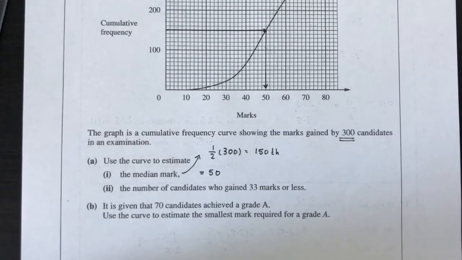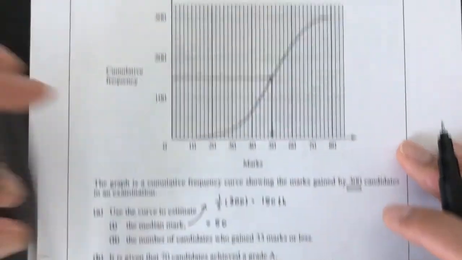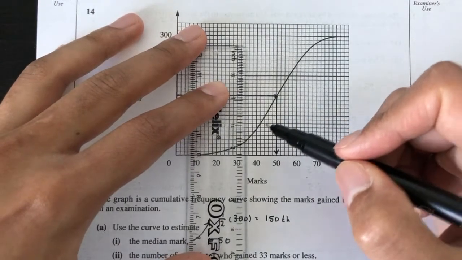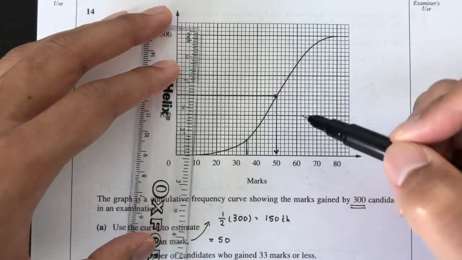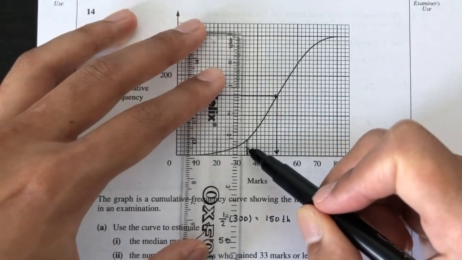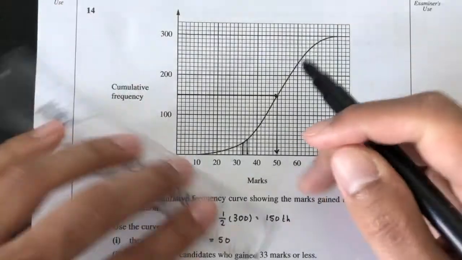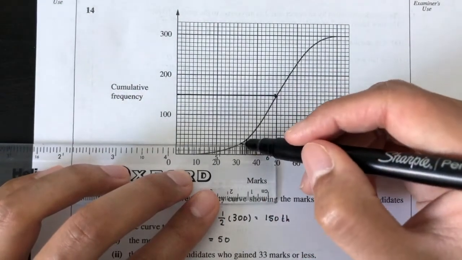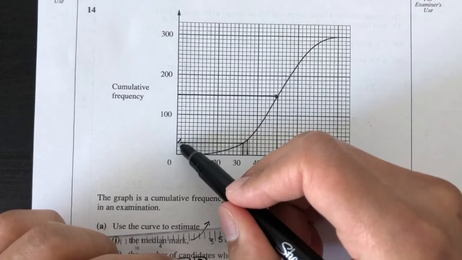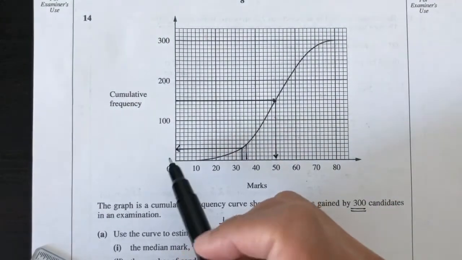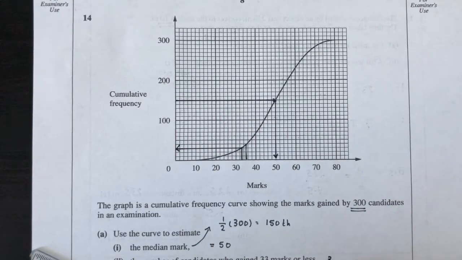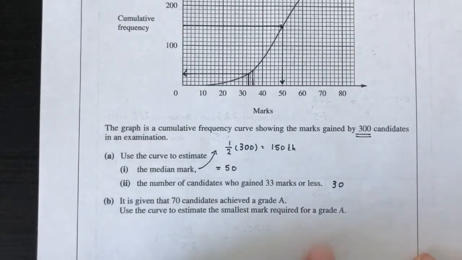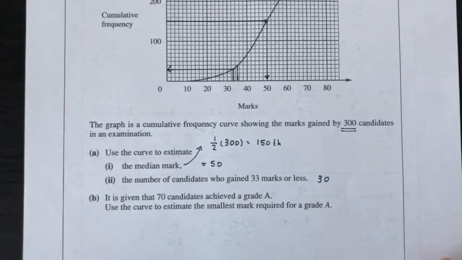Now for part 2, the number of candidates who gain 33 marks or less. So go to the marks and find 33. Should be somewhere about here. So let's check. This is 35 actually. So 32, 33 should be here. My bad. Should be here, not the other one. That will be your answer. So what is this value? This is 30. So 10, 20, 30. So your answer will be 30 candidates gain 30 marks or less.